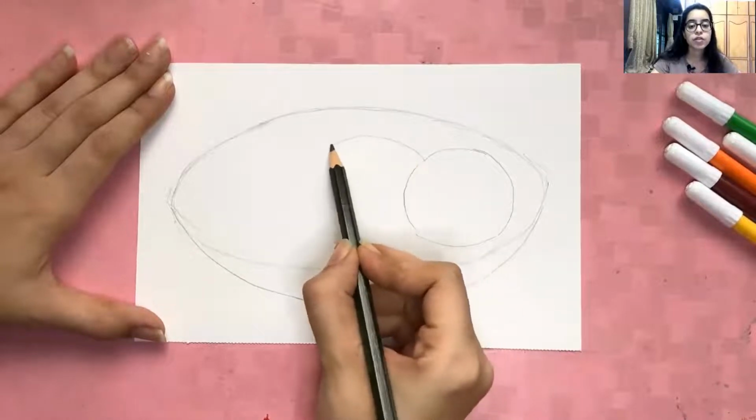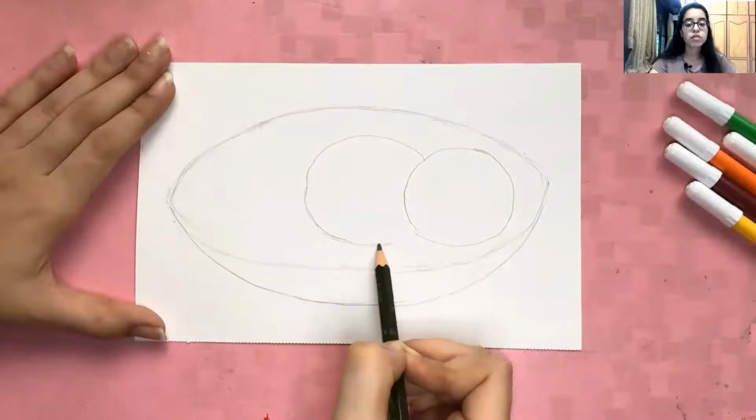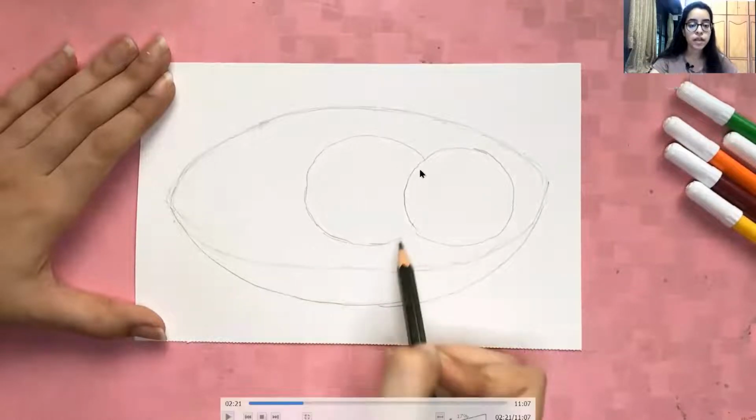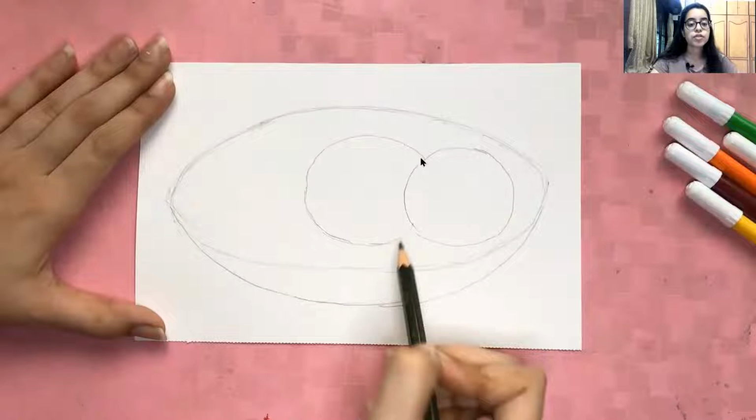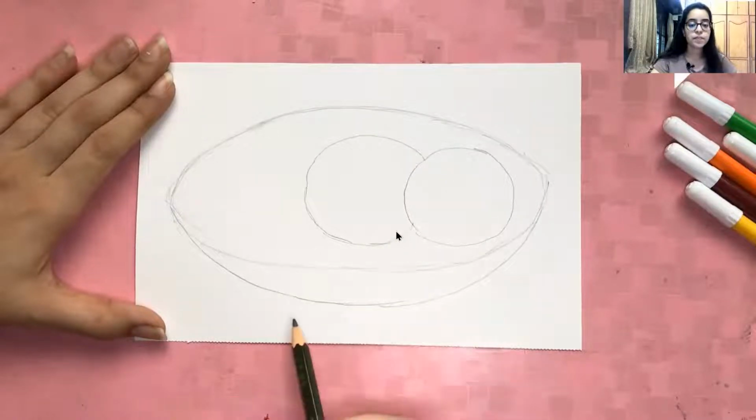Just next to it, I'm going to draw another circle, but I'm not drawing a full circle this time. I'm just creating a curve, but just the portion which is overlapping it. I'm not creating the other part of the circle over here. I'm leaving it blank. So just next to the first circle, we create another circle.